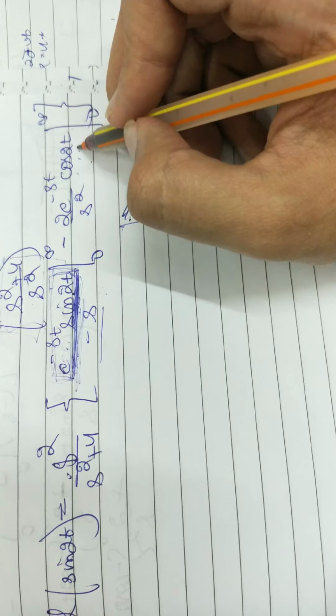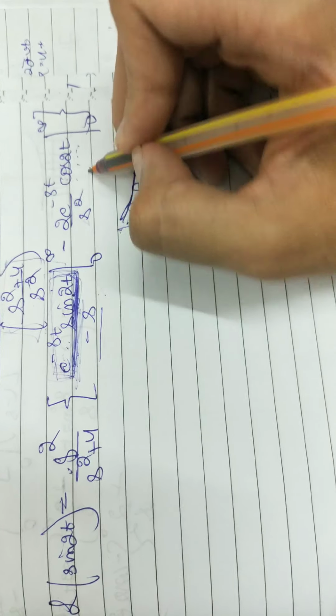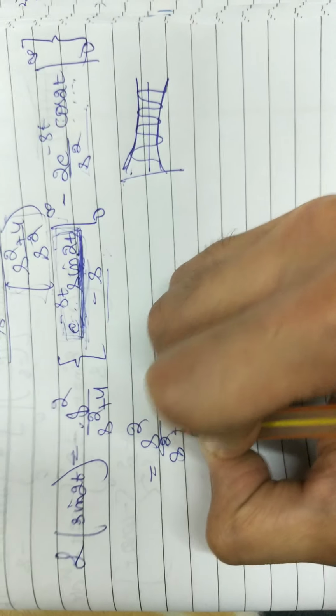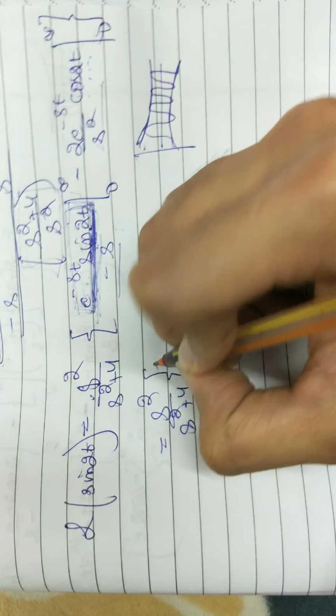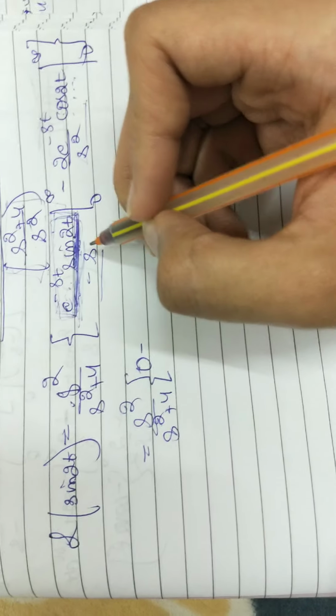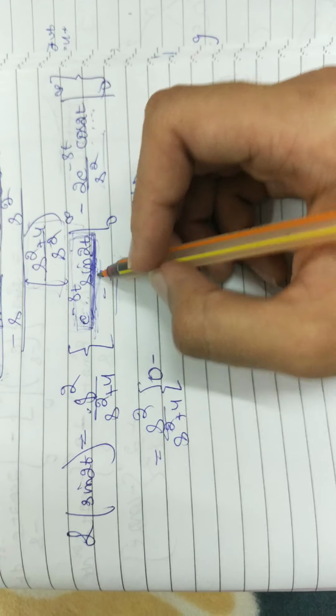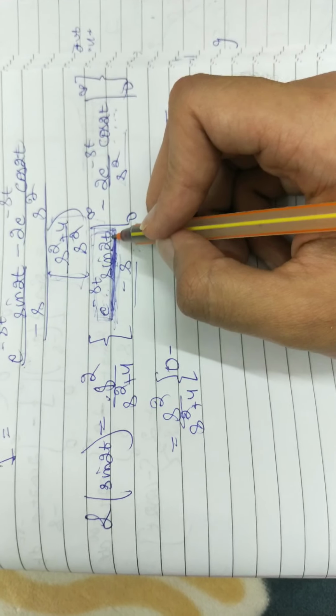When t approaches infinity, this term also approaches 0. So when we put our limits, for infinity it is 0, but for the first term, when we put t as 0, then also it yields us 0 as sin 2t becomes 0.